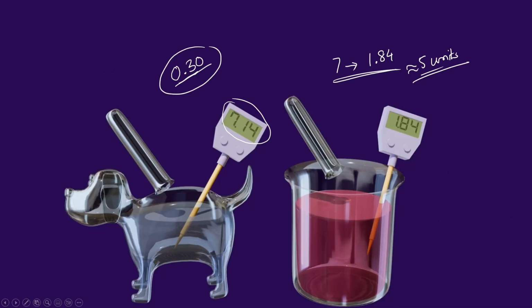There is very little drop or rise in pH. The reason being that there is something in the blood of the dog as well as in human, which resists the change in pH when a strong acid is added as well as when a strong base is added.